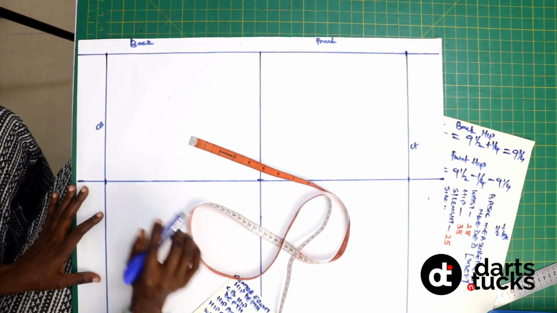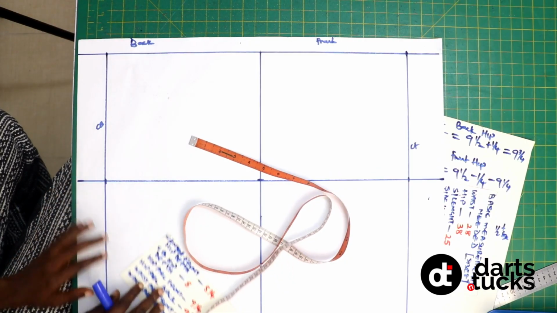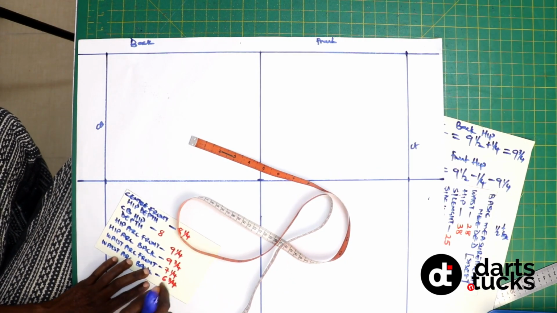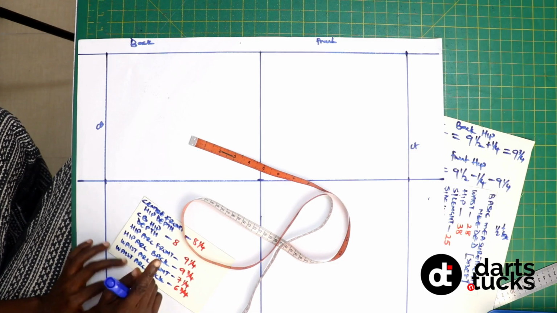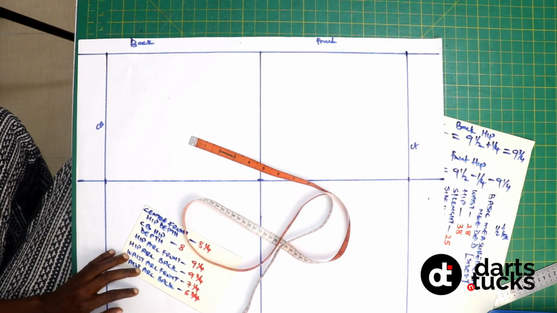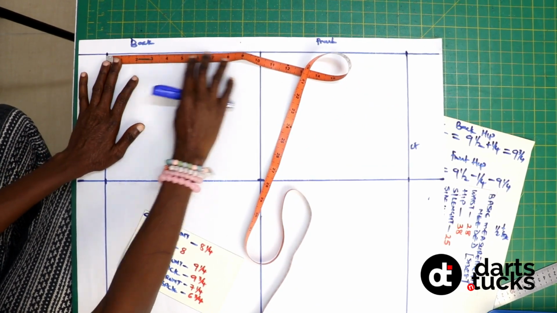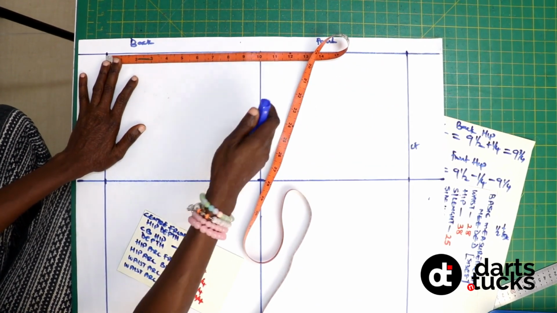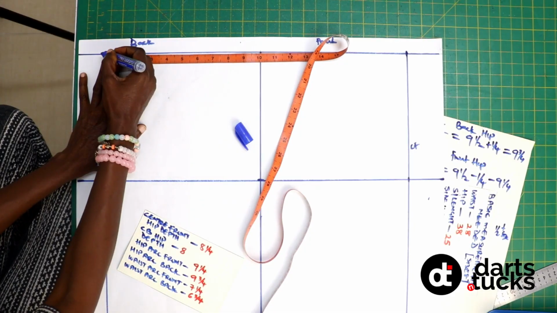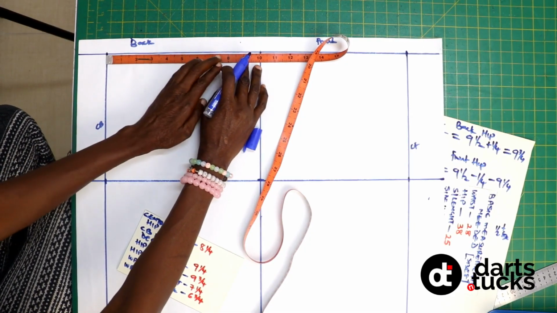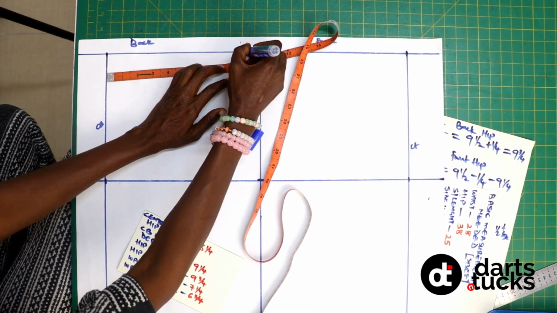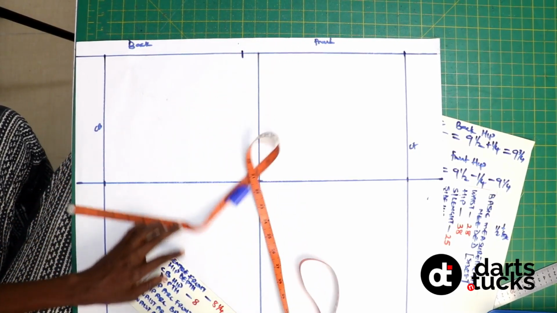So for the back, I'm adding 2 inches. So 6 3/4 plus a quarter inch is 7. 7 plus 2 gives us 9. So this is my center back. I'm going to start from here, measure that 9 inches, and mark here.